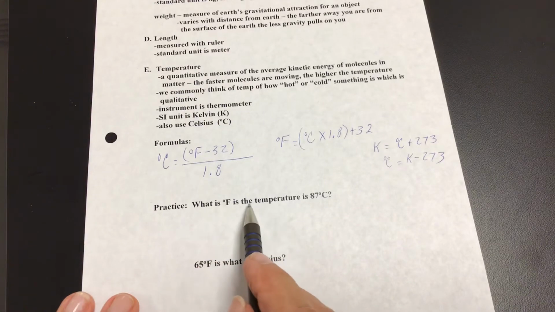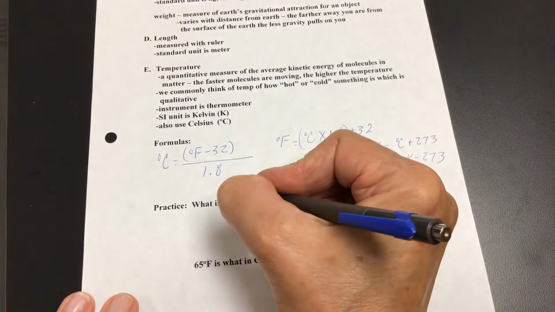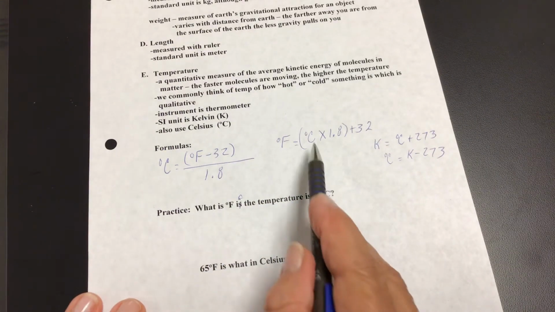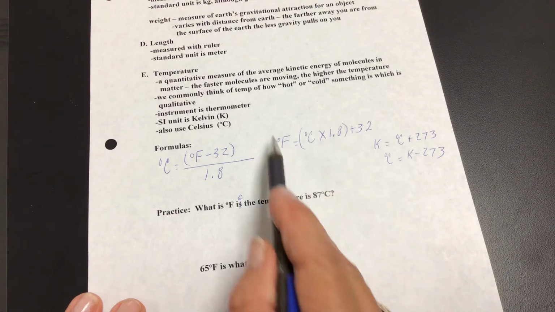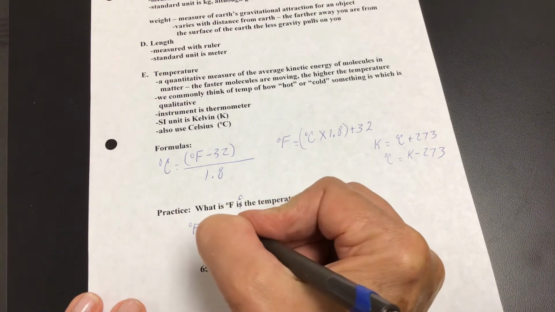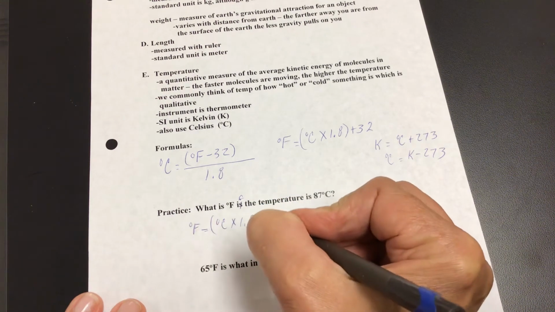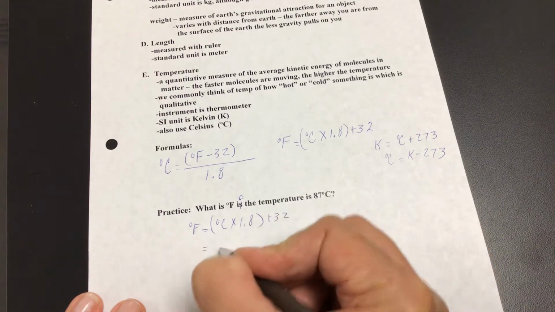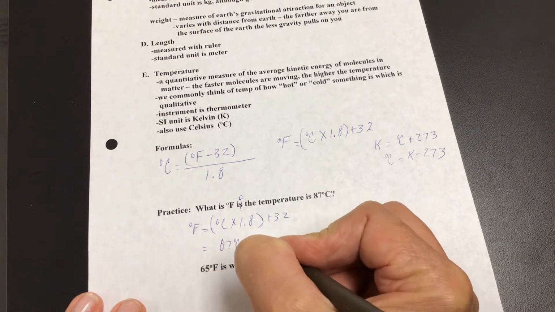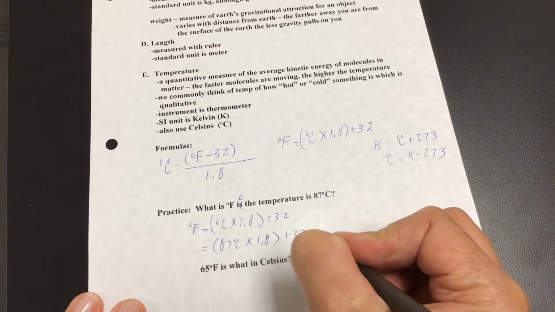So we're going to work these problems. What is Fahrenheit if the temperature is 87 Celsius? So we choose our formula. We know we have 87, we want to find Fahrenheit, so we're going to use this formula. You write your formula: Fahrenheit is equal to degrees Celsius times 1.8 plus 32, which is 87 Celsius times 1.8 plus 32.